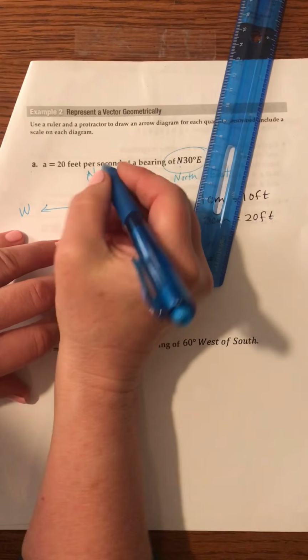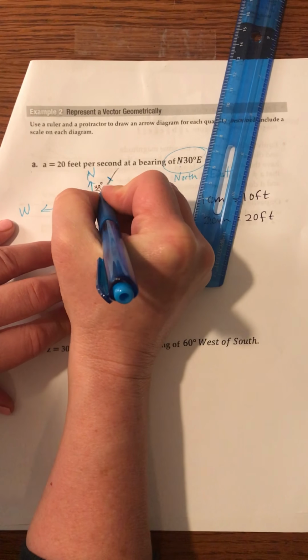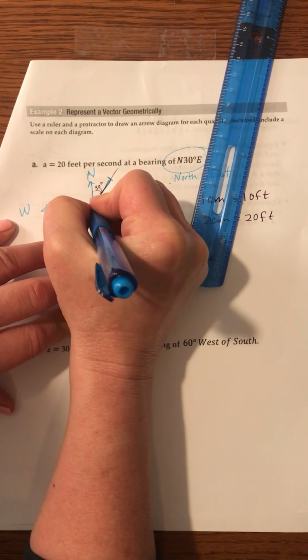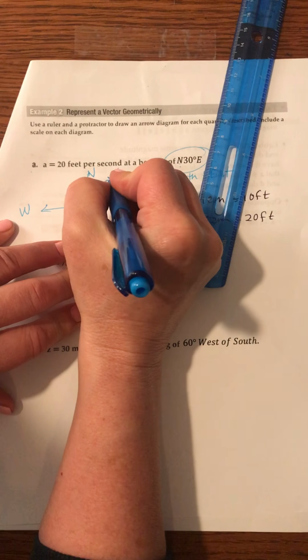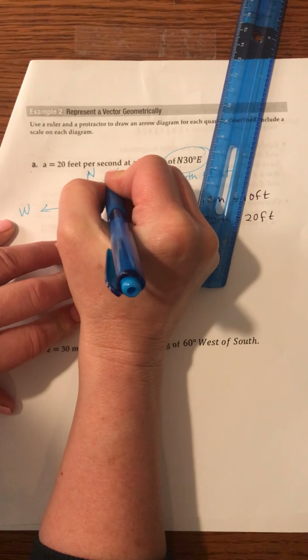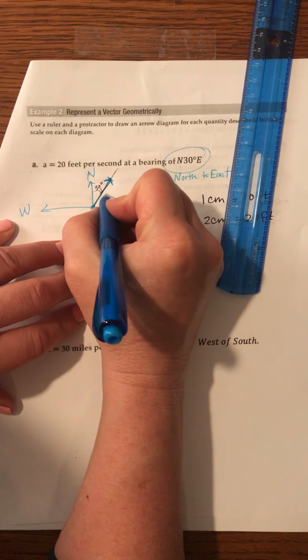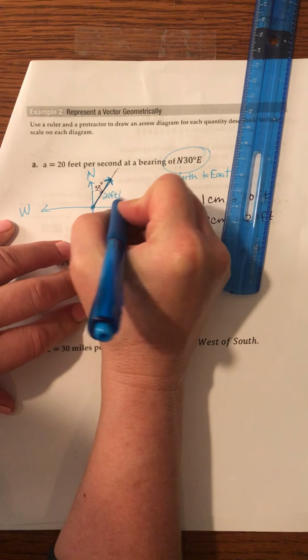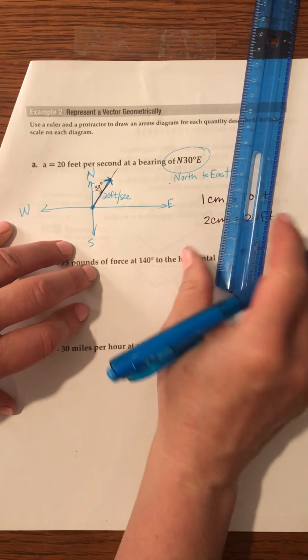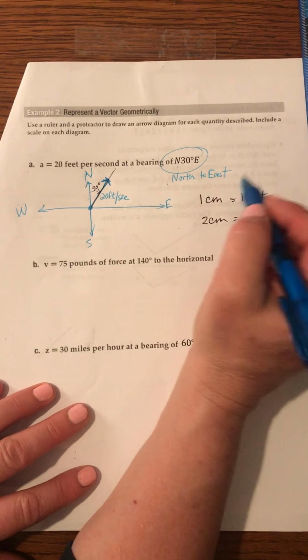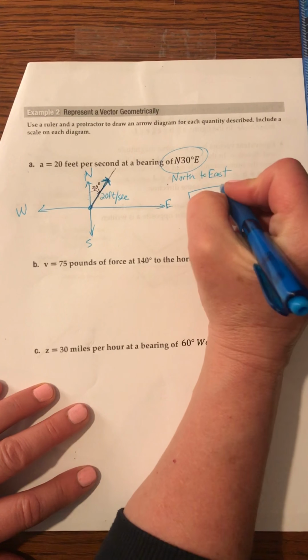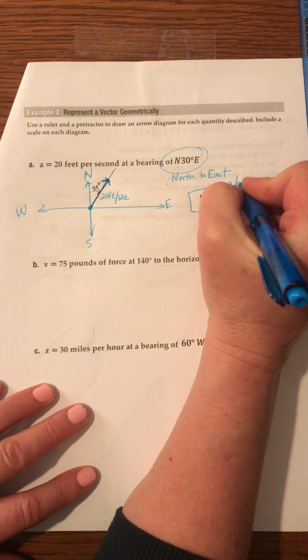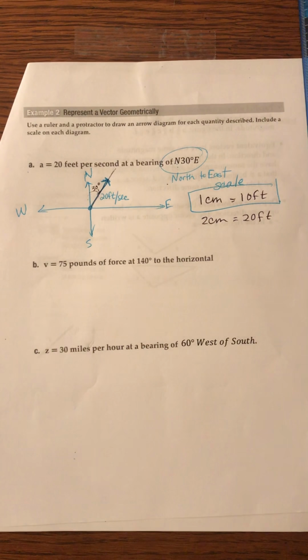And that's actually the end of my vector. This is the initial point here, and here's my terminal point. And that's it. That's 20 feet per second. And this is the scale of my diagram. I just used something that was really easy to work with. You could do anything that you wanted to, really.